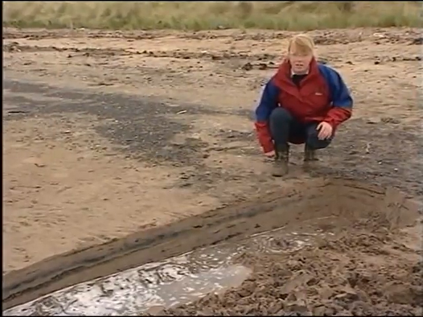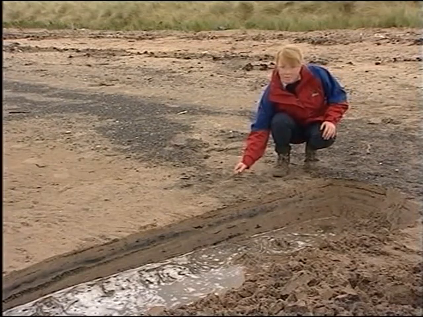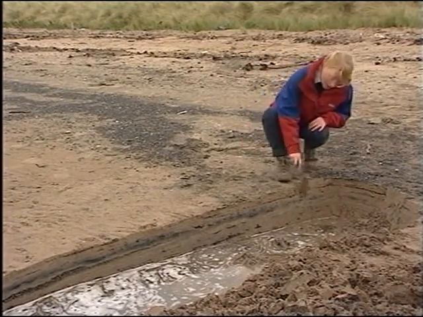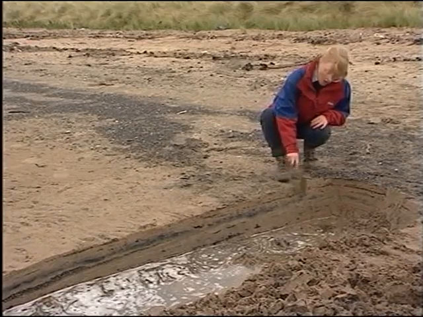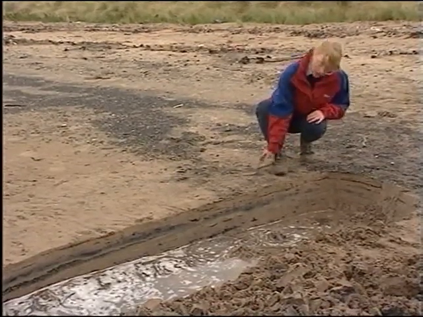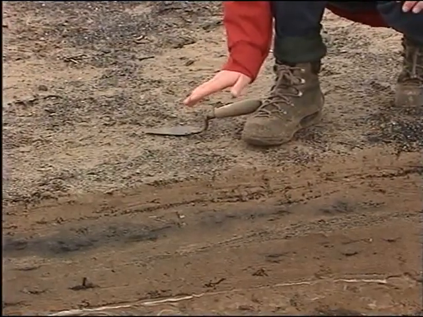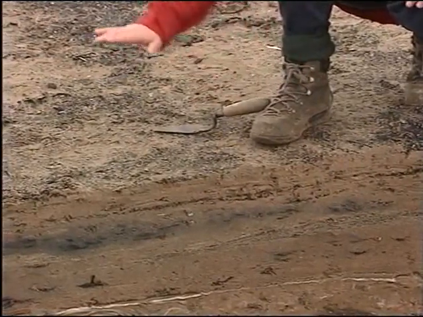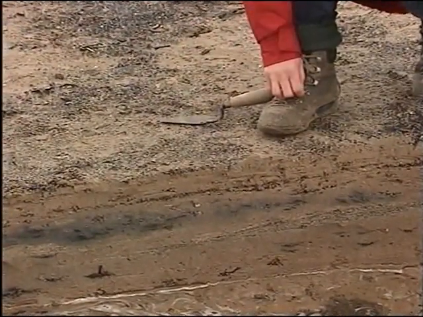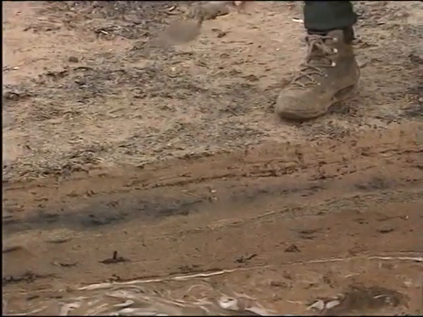So, here is the trench that I've dug. You can see the position of the current day beach dipping gently seaward. And in the trench, these darker layers with the coal in are picking up the former surface of the beach. Notice that they are parallel with the top of today's beach running down, and we call this type of layering planar stratification.